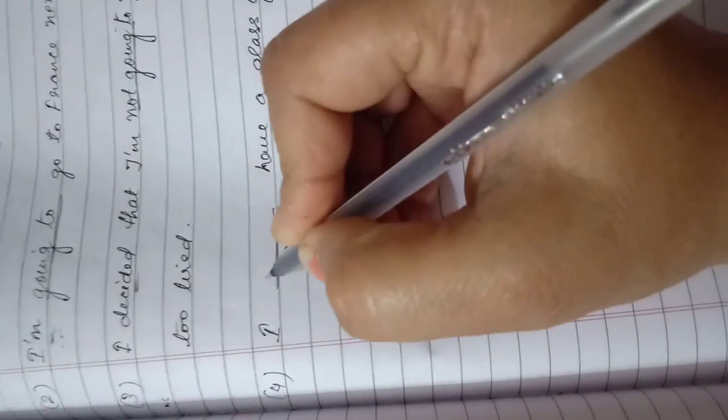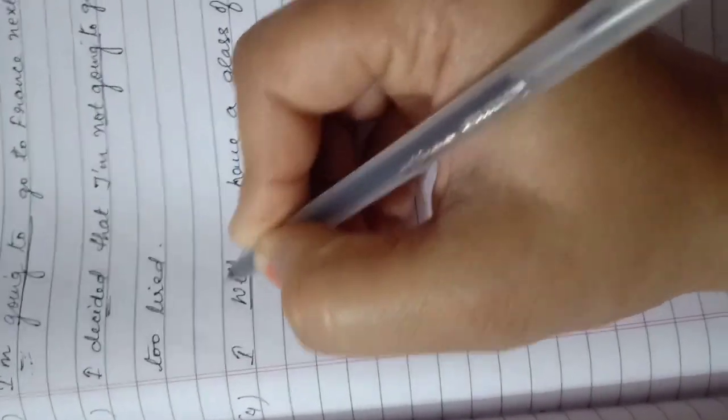You have just made the decision after looking at the menu or a catalog, you made a decision just then at that moment and you're asking for that item. So what are we going to use here? We are going to use I will. I will have a glass of juice, please.